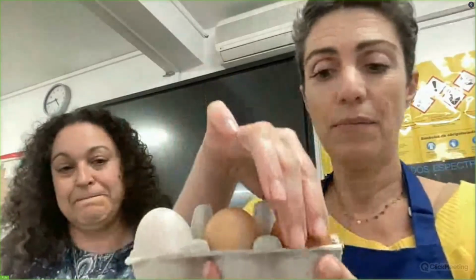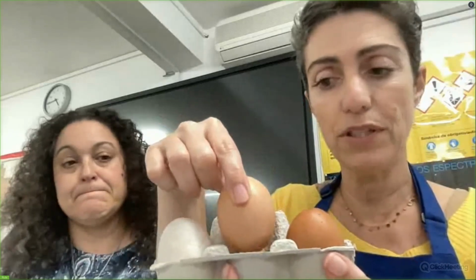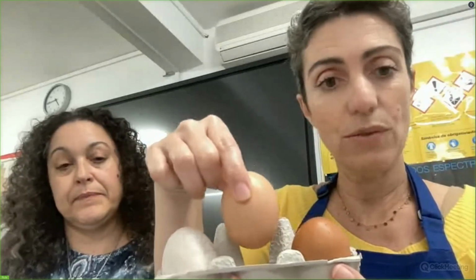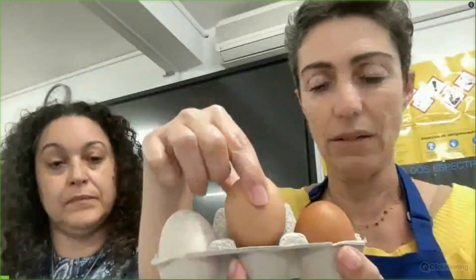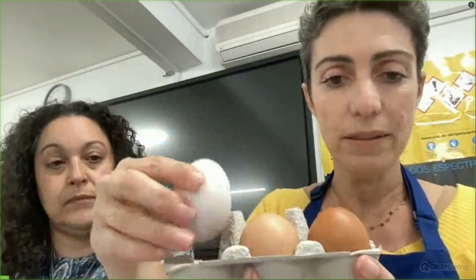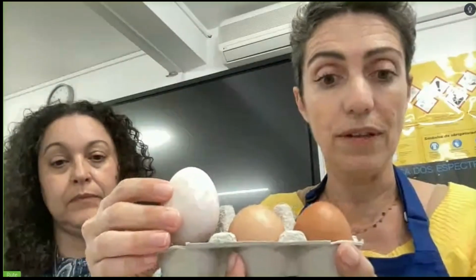Okay, I have here 3 eggs. This is a normal egg. It's brown. This one is the same egg you saw in the video where we protected it with toothpaste, and so the color is a little bit lighter. And this one is the egg with no protection.